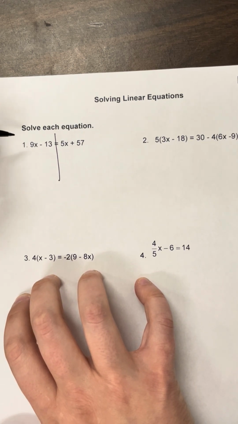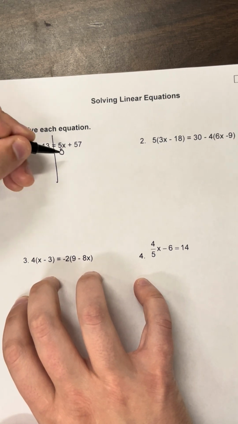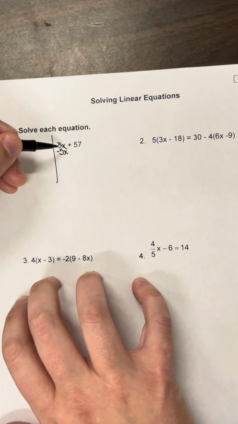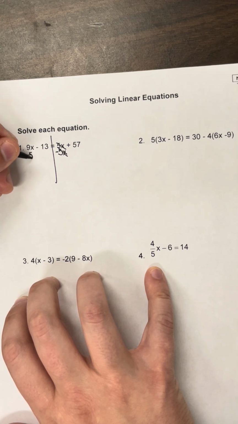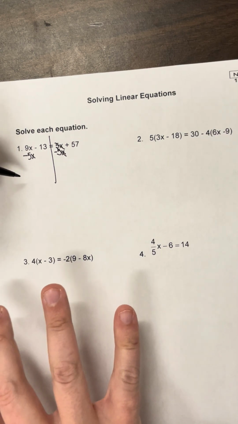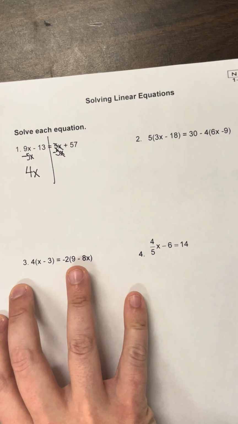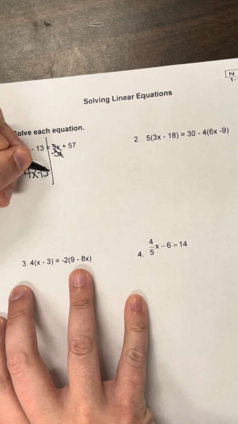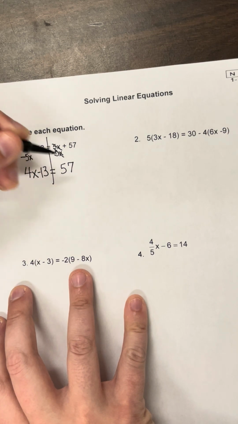Then as I'm looking at this one, I'm going to take the smaller term on the right, the 5x, and subtract 5x from it, which cancels those terms out. Whatever I do on this side, I have to do the same thing on the other side. So I'm taking 9x, subtracting 5x from it, and I should be left with 4x. I've also got the negative 13 over here, and right now it is equal to 57.